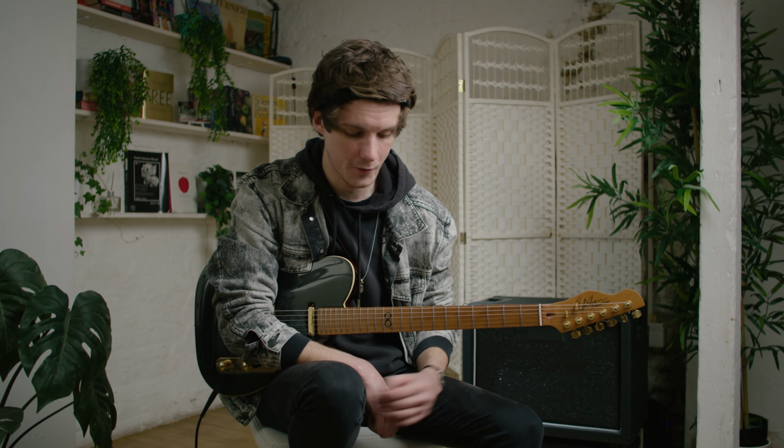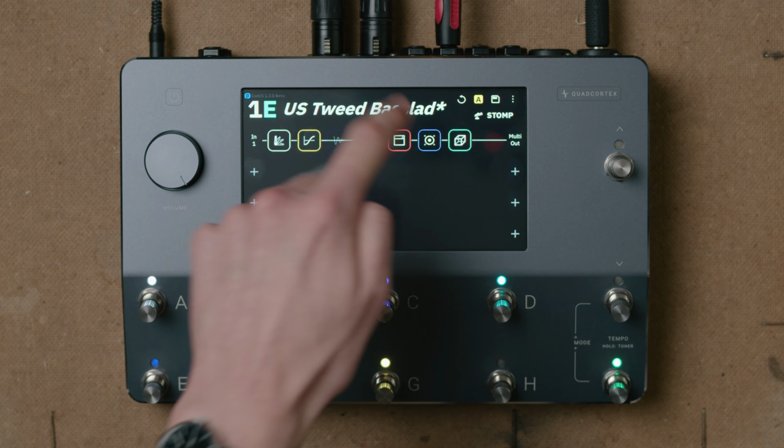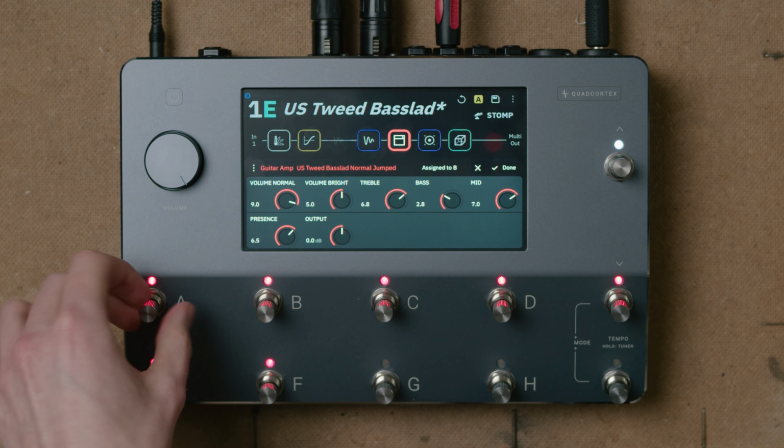Okay, the next amp we're going to go through is the US Tweed Bass LED Normal Jumped model. And before that, I've got a bit of octave, and I've also pushed the normal volume all the way up to 9 to give a bit of gain.